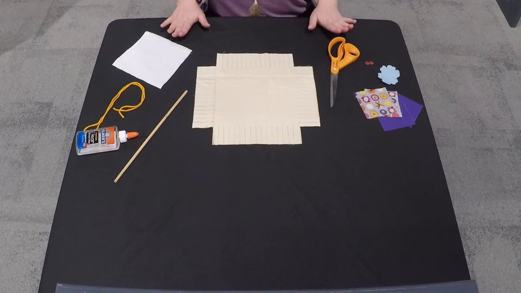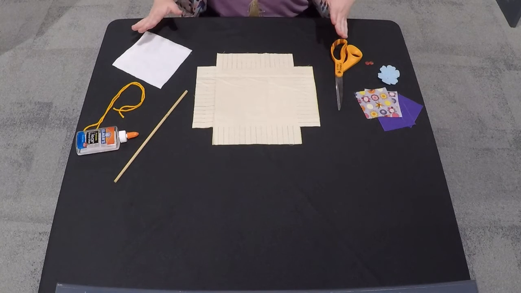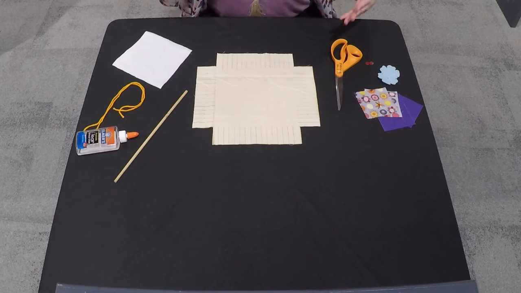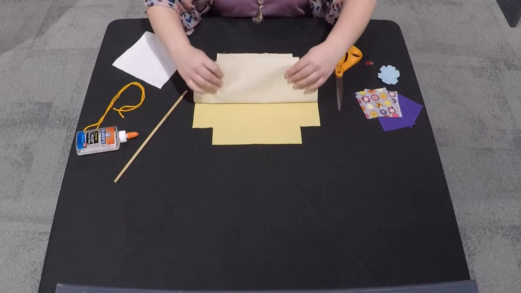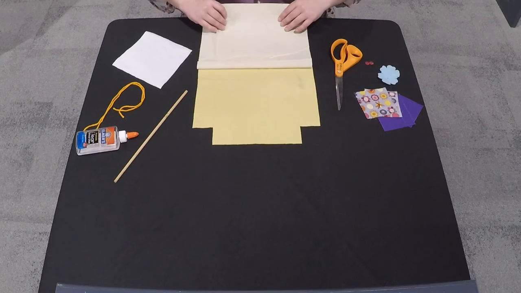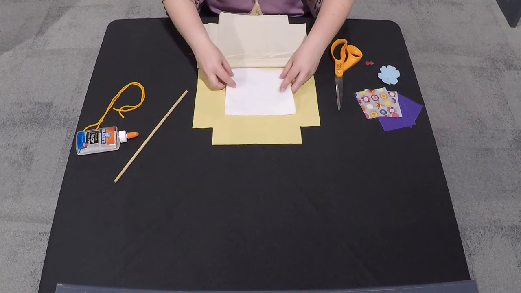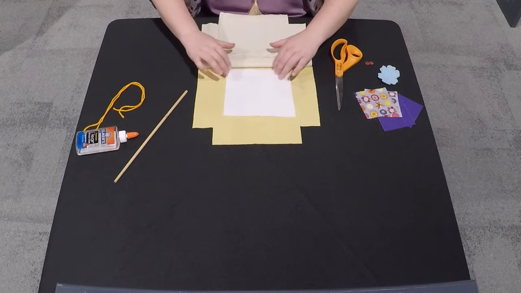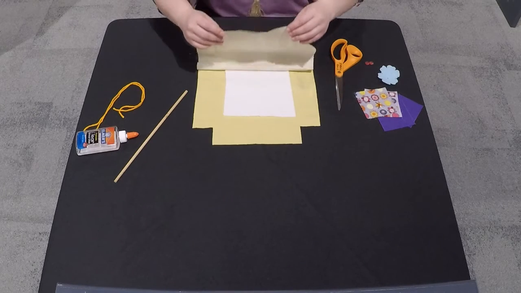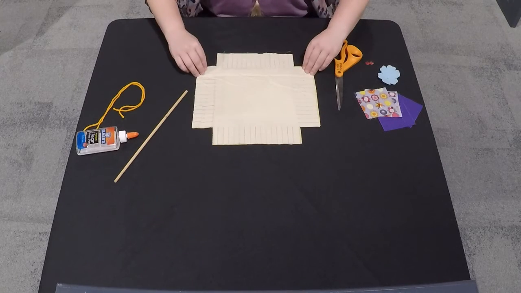So the very first thing I'm going to do is put my batting square in. It's going to be easier to do it now before we get all of the strips cut. So I'm going to carefully peel this back just to make sure that my 2 pieces are still lined up, and I'm just going to set it right there nicely in the middle, and then I'm going to carefully fold that back.